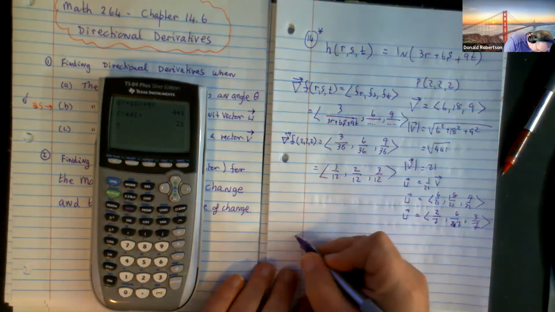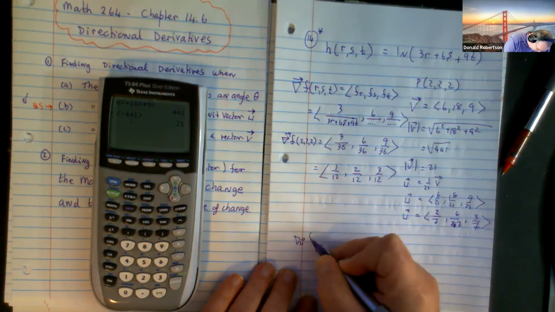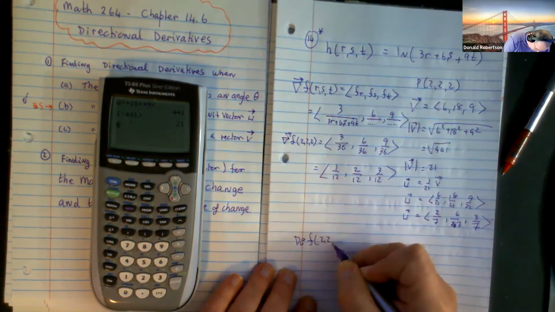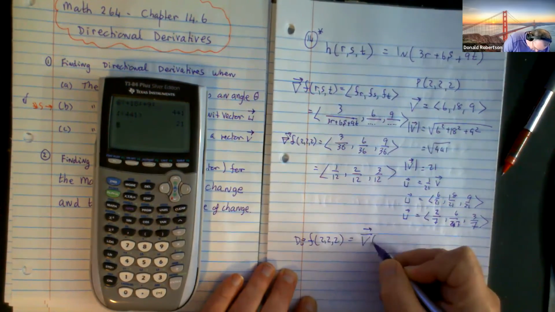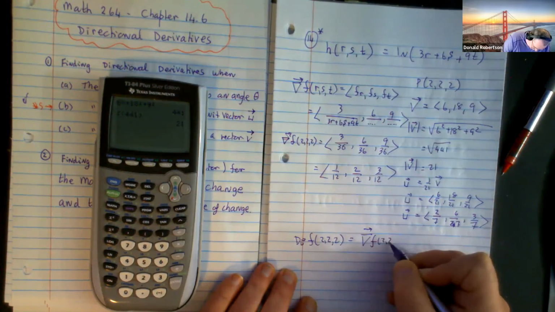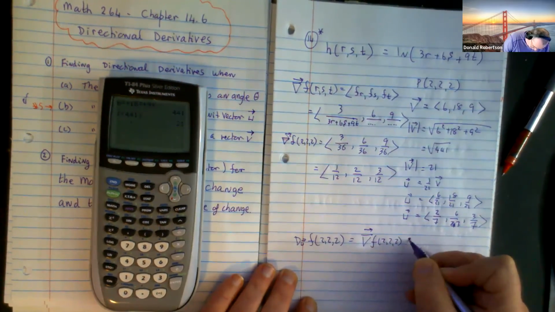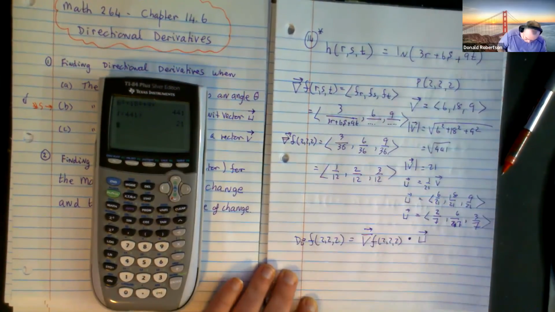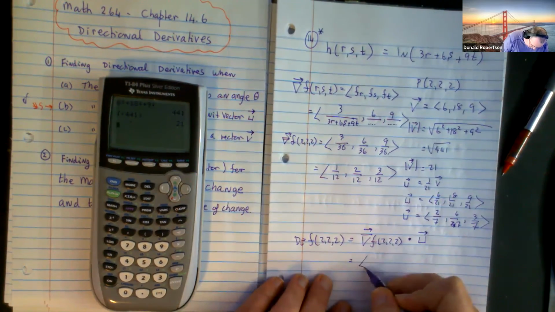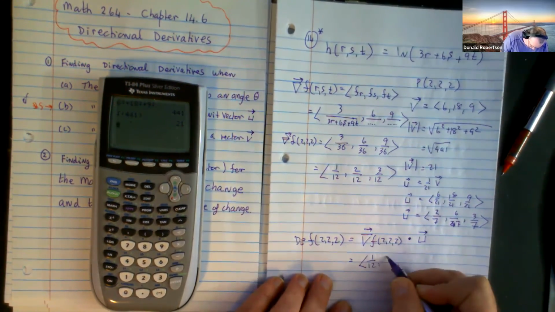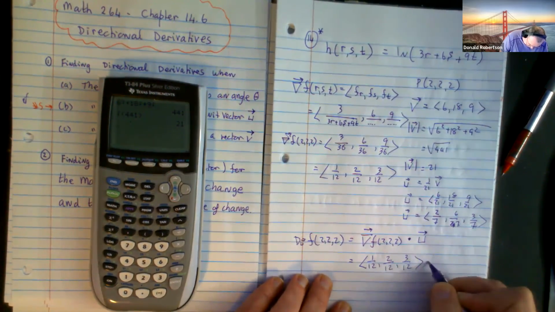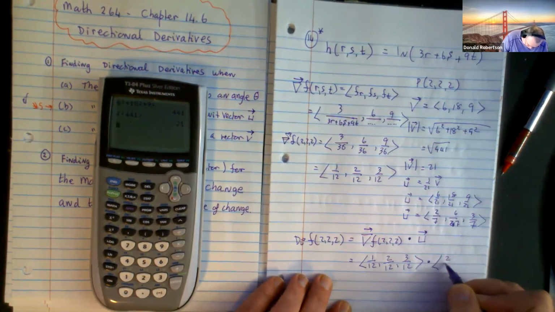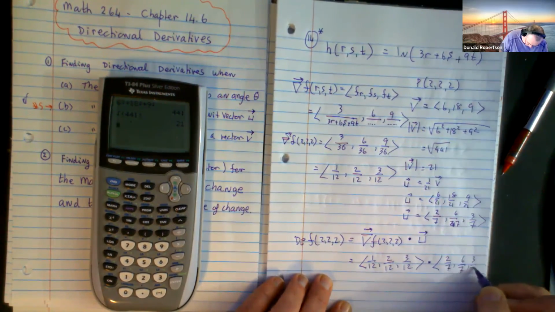Okay, move on. The directional derivative of this surface at the point 2, 2, 2 is the gradient at 2, 2, 2 dot product with the unit vector of direction. So I'm going to do a 1/12, a 2/12, and a 3/12 with a 2/7, a 6/7, and a 3/7.